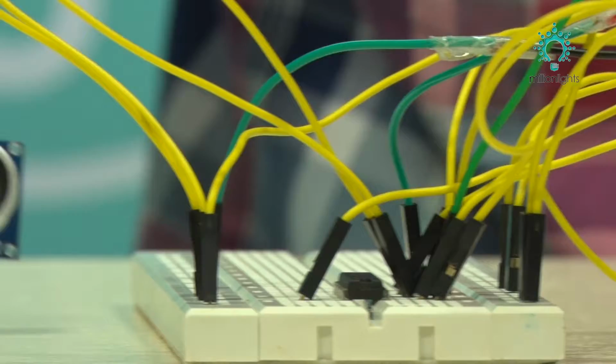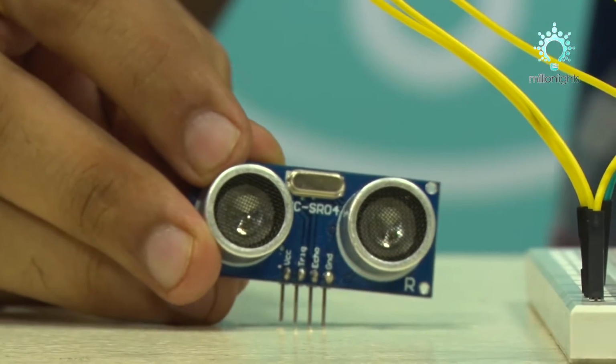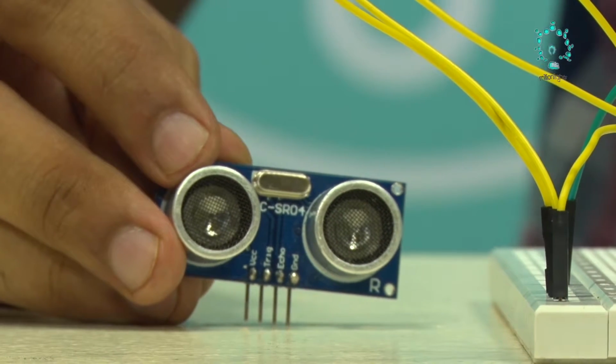Now we'll do a very interesting experiment. In this experiment we'll be using an ultrasonic sensor. The ultrasonic sensor is used to measure the distance of any object that is near it, and based on that distance we are going to control the speed of the motor.